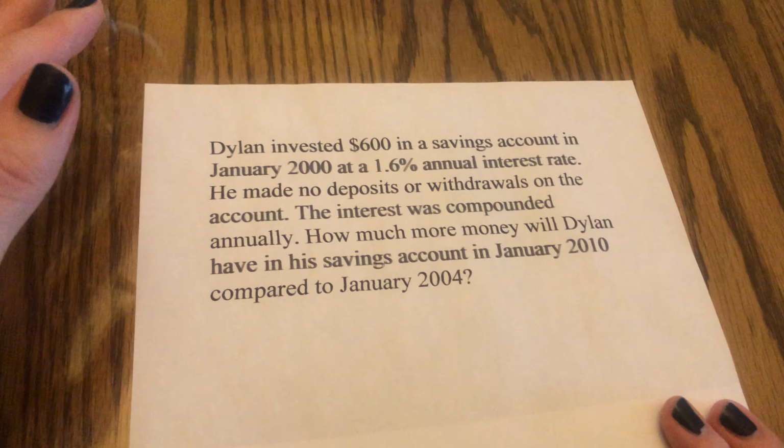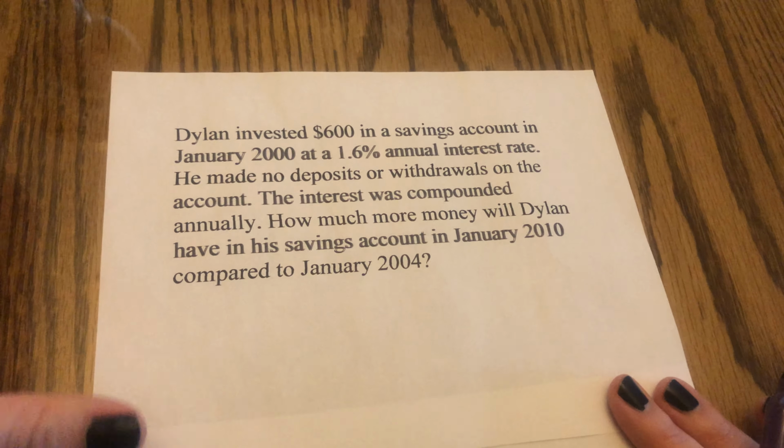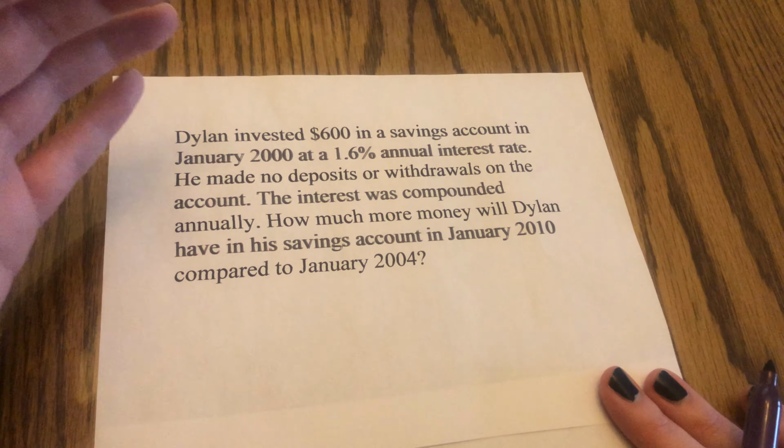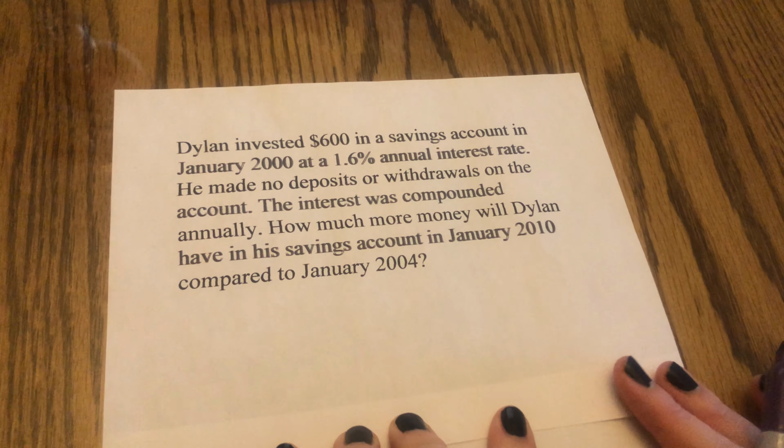So we're just going to continue going on with our exponential growth and decay, except today we're going to actually compare different time periods in the same exponential functions. So let's take a look at this first problem.